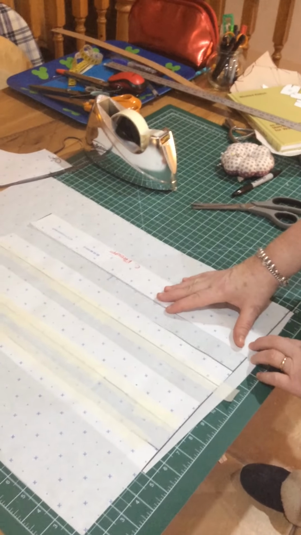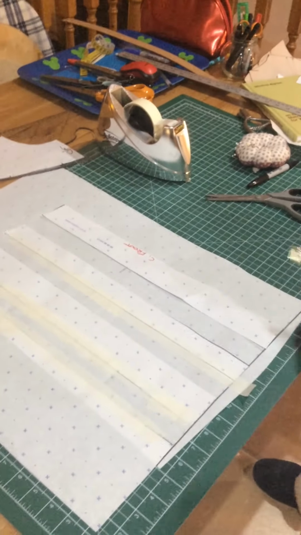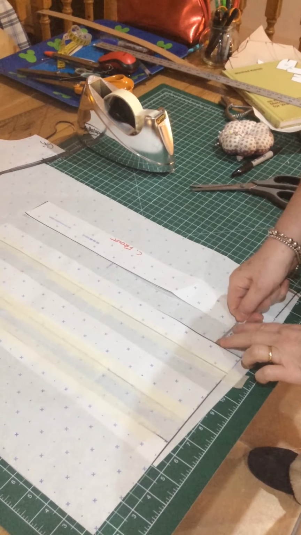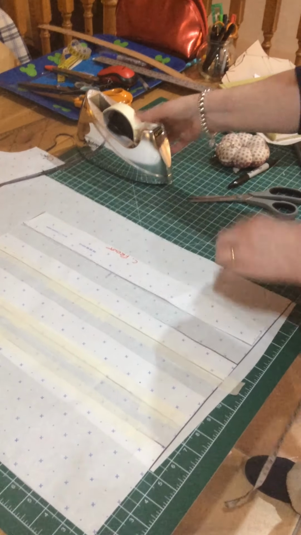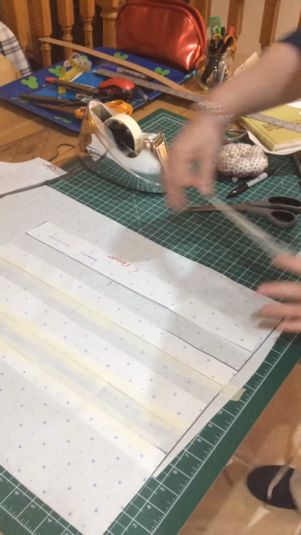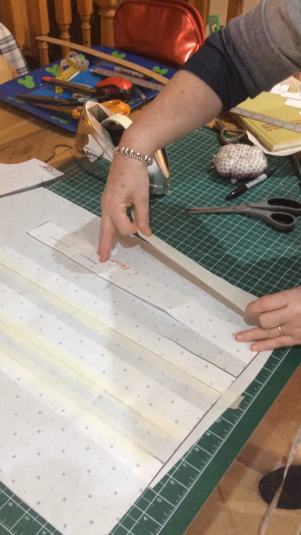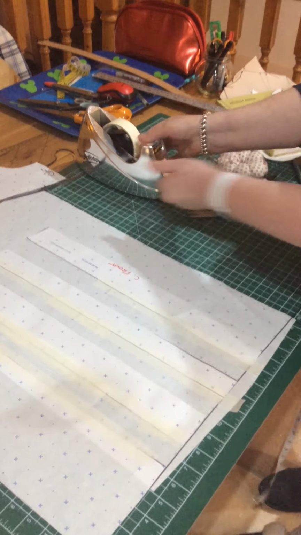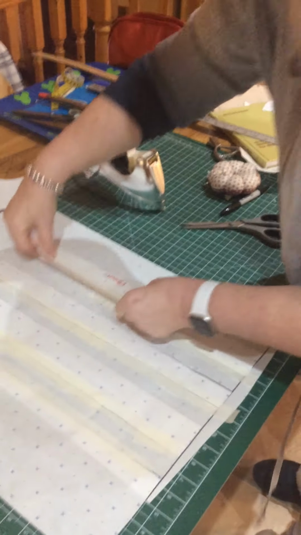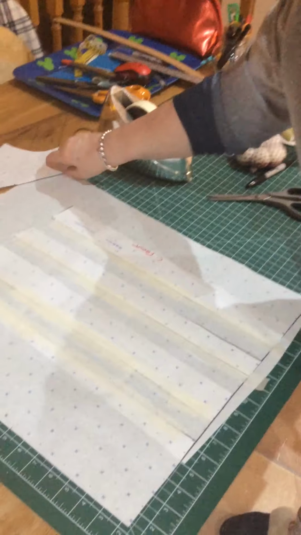So here we go, is that 3 centimetres apart? You know what, it's a wee bit more, but I like to have nice full gathers, so I'm going to have that one a wee bit more, I think. So, now can you see how jagged it is at the top now?